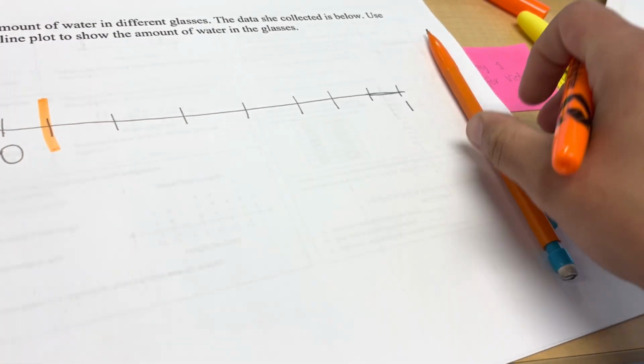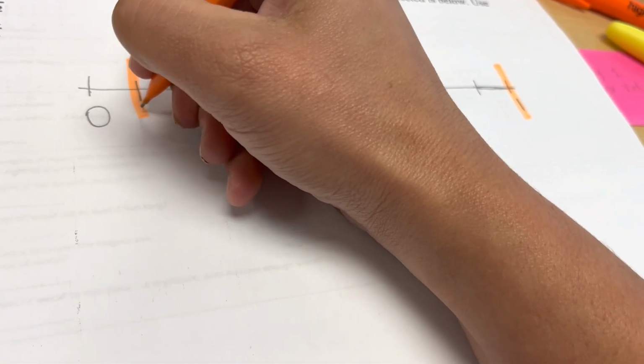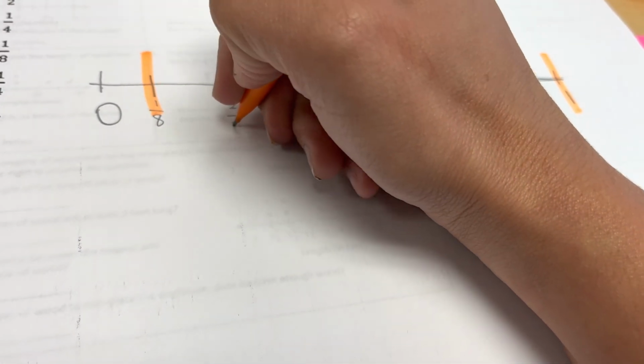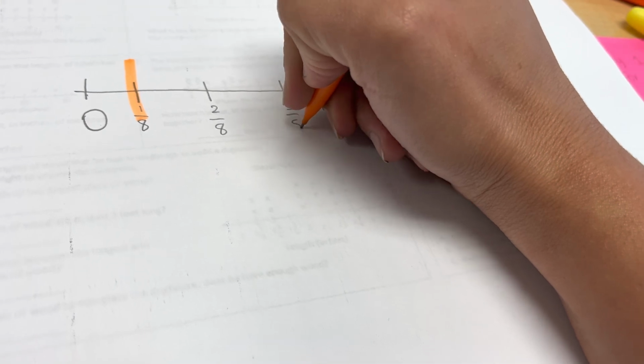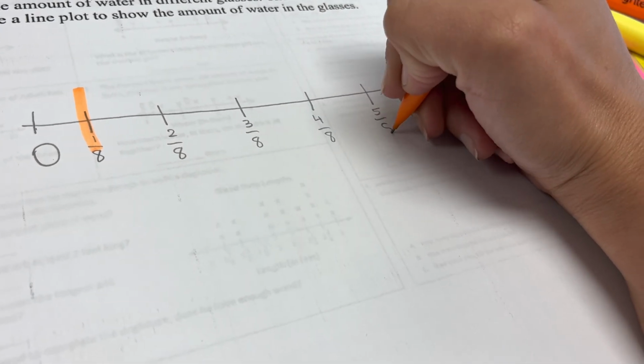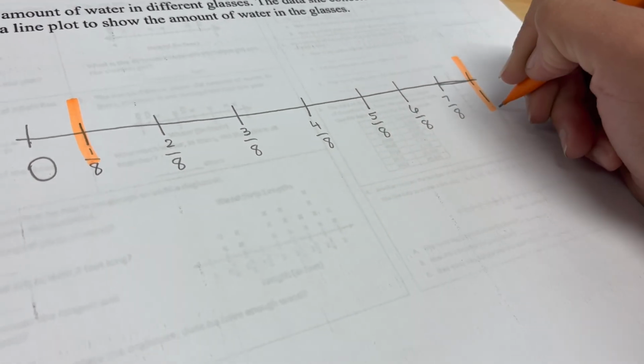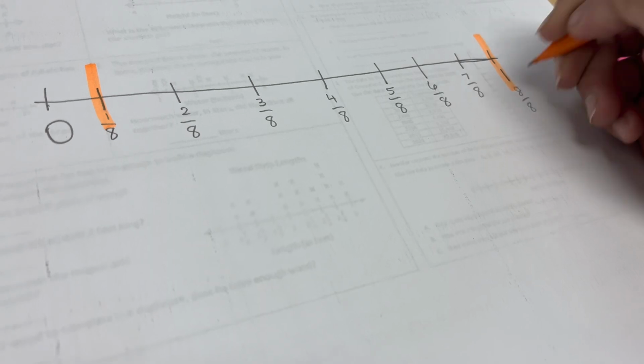I need you to remember, you never start counting at the first whole number. You start at the first notch after the whole number, and you count all the way through to the next whole number. So if this is 0, this would be 1/8. This is 2/8, 3/8, 4/8, 5/8, 6/8, 7/8, and this would be the same as 8/8 because 8 divided by 8 is 1.